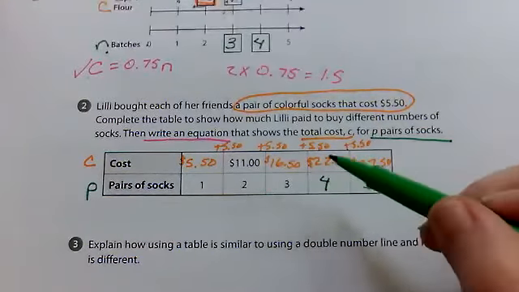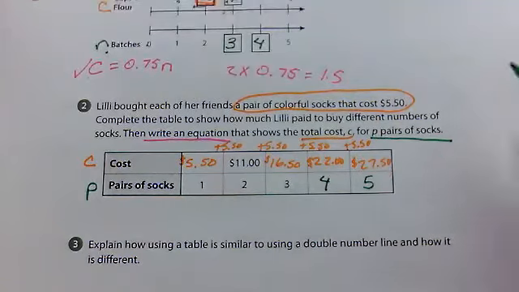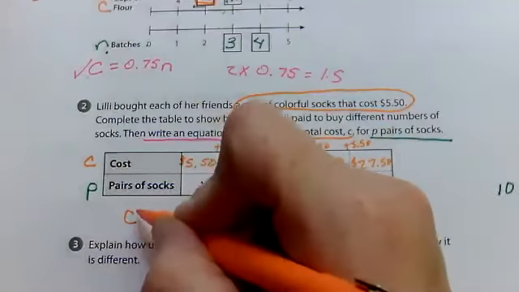We can keep adding and adding forever, but what if I want to skip ahead and figure out how much 10 pairs of socks are? What am I going to do? I can look at the cost of my socks.